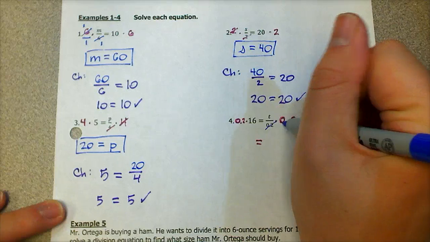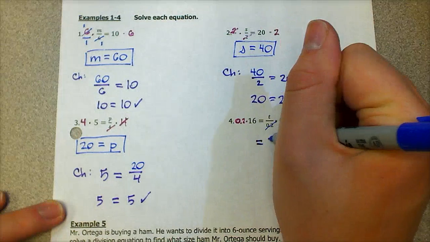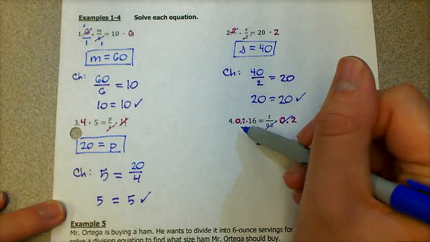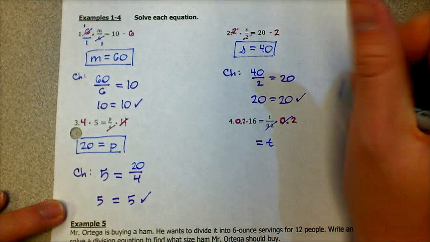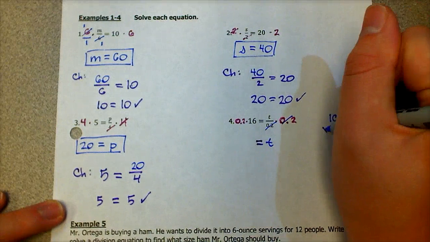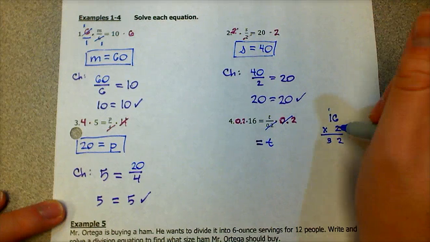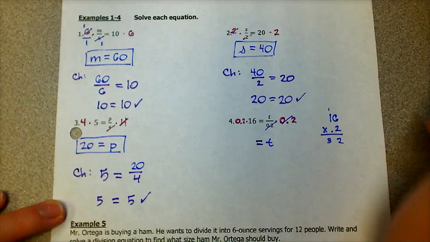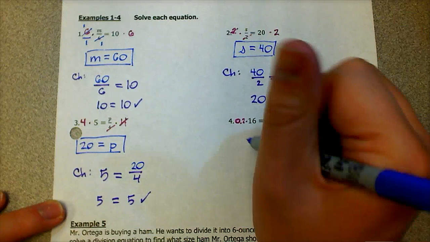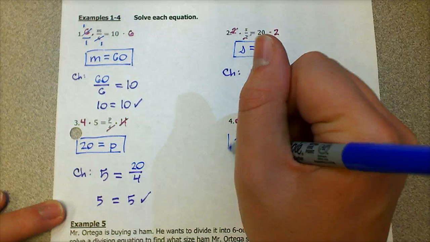Here, my 0.2's are going to cancel, so I just get a t on the right side. On the left side, 16 times 0.2, well, 16 times 2 we know is 32. If we're multiplying by a 0.2, remember we need to add one decimal place in, so that's going to be 3.2. So this would be 3.2 is equal to t.